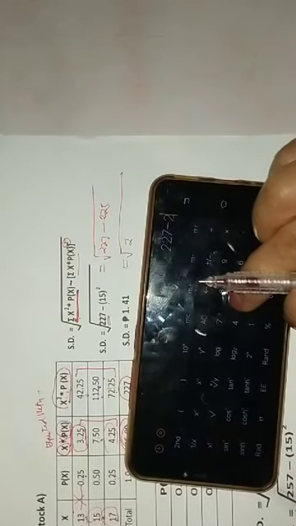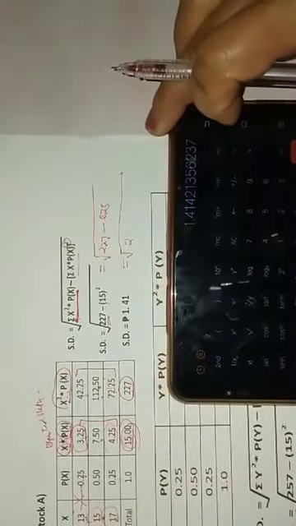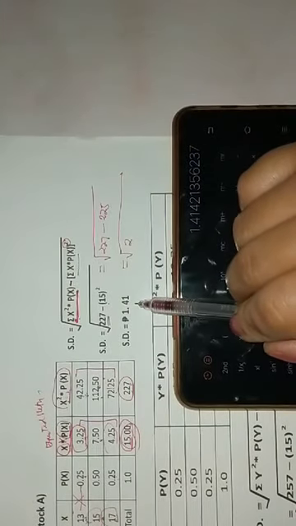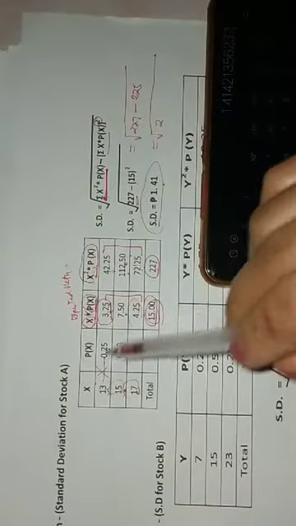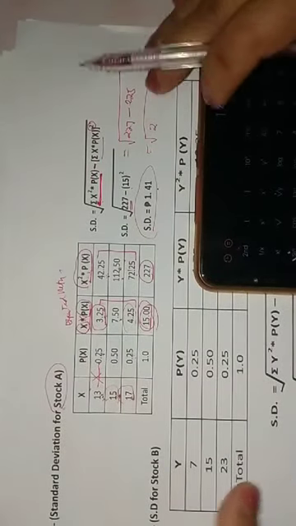227 minus 225 is equal to 2. And then, ato siyang i-square root. Square root is equal to 1.41. 1.41 ang iyang standard deviation sa stock A. Okay, sa stock A. So, let's proceed to stock B.